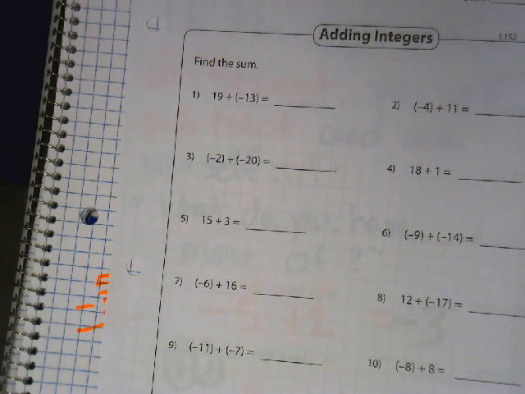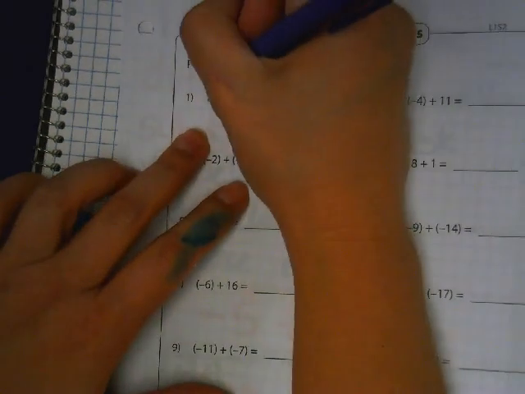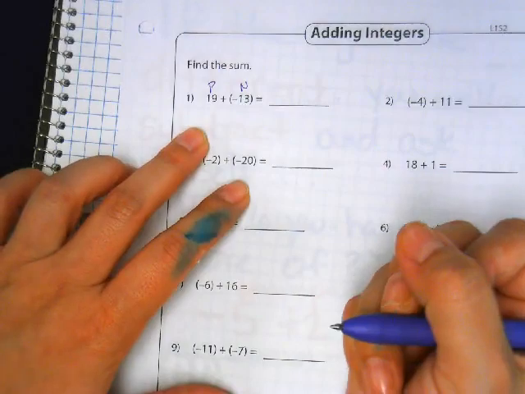All right, let's do the first one. Ask yourself, are they the same or are they different? Different. So what are you going to do when they're different? Subtract. Page in front of you. Genesis, come on. You have to pretend like you're actually working. So this one's a positive, this one's a negative. So they're different, right?